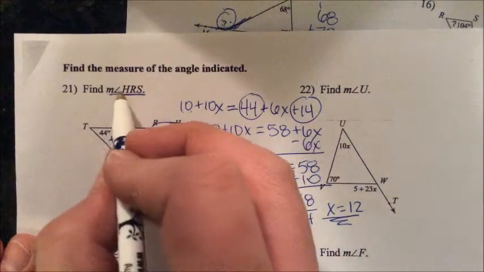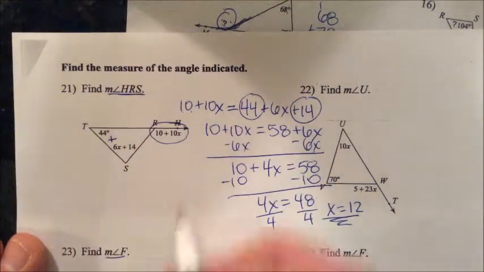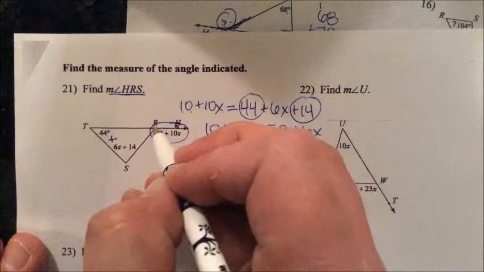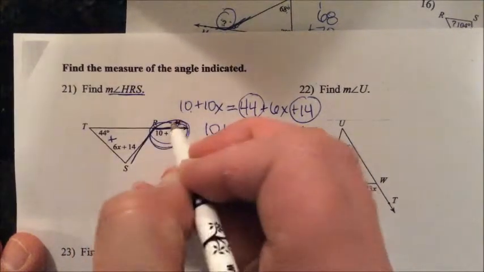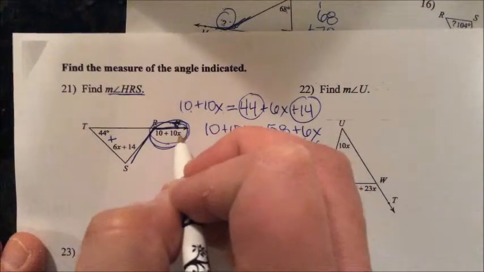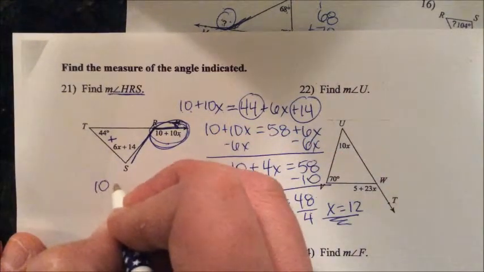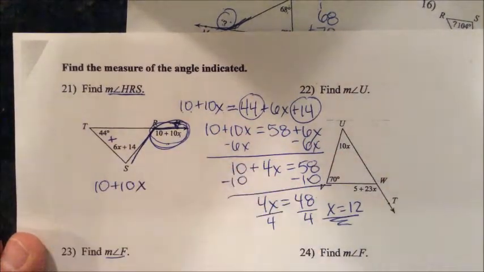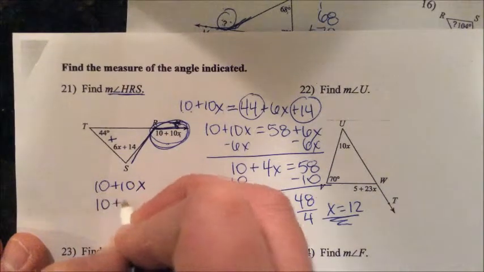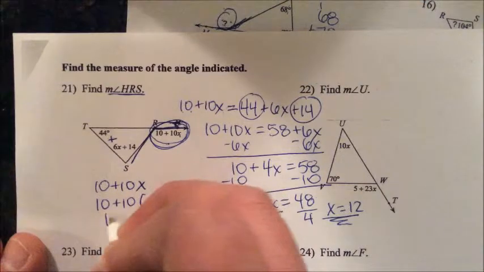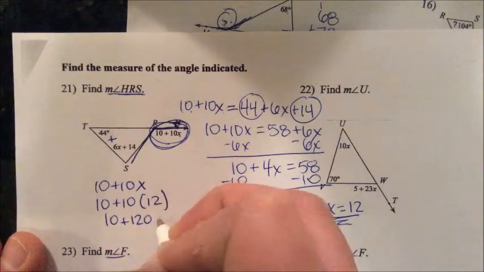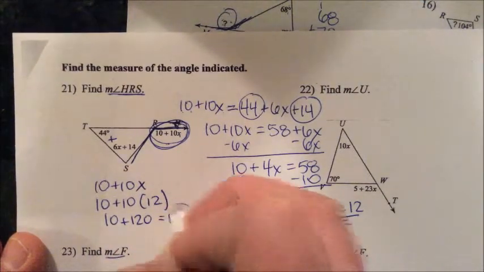I'm looking for angle HRS. If I trace from H to R to S, that's this angle right in here. That's my exterior angle. I'm going to plug my x back in here. So I'm going to say 10 plus 10x. And now I need to plug my 12 in. 10 plus 10 times 12, well, that's 10 plus 120, which gives me 130 degrees.